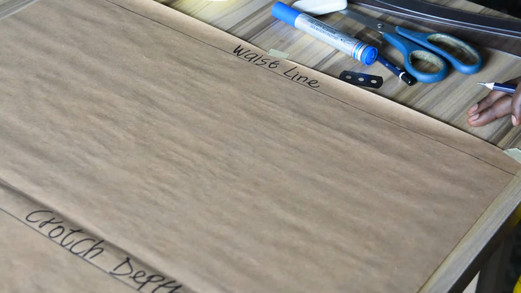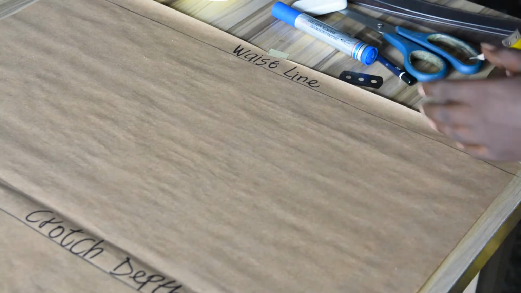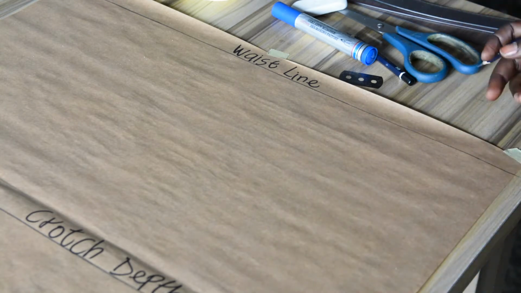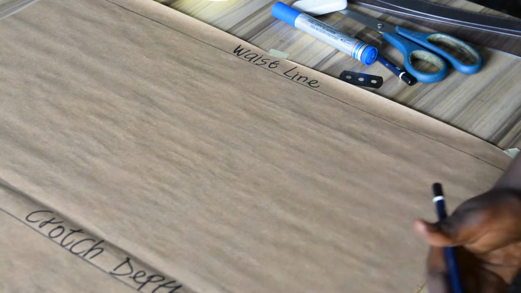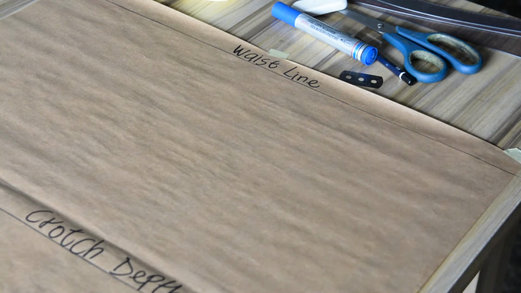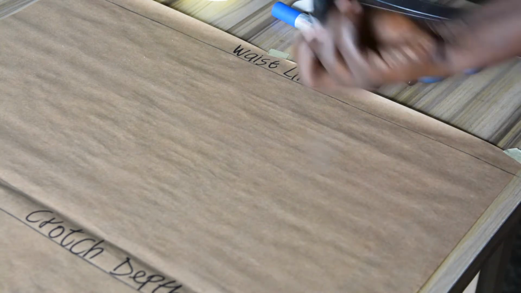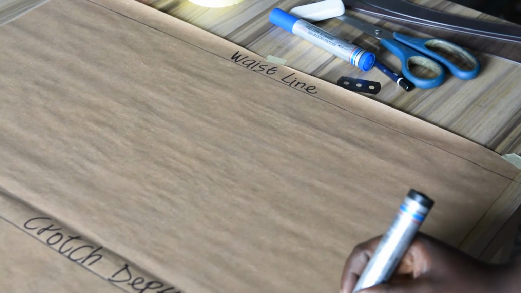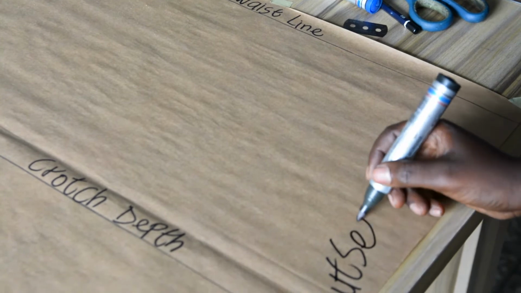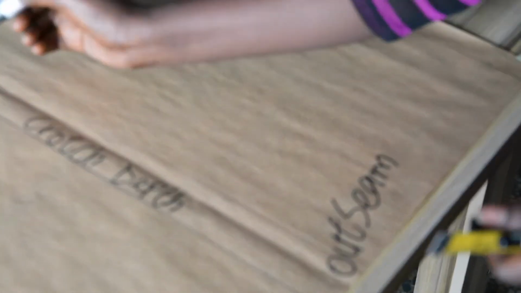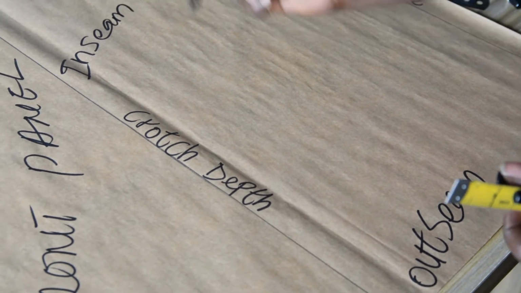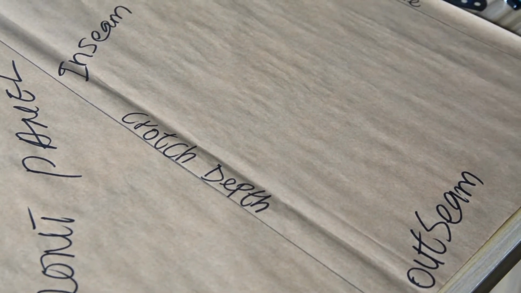Shaping the pattern for a male native trouser is different from that of the corporate trouser, so you have to pay a close attention to this. I'll come to this side because I'm using this side as the out seam. We usually have out seam and in seam on the trouser pattern. So this is the out seam. The out seam is the side of the trouser, and this side is the in seam. So that is the inside of the trouser. That is where the crotch curve falls.